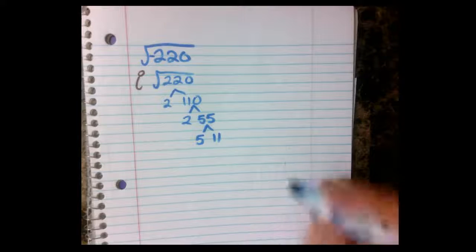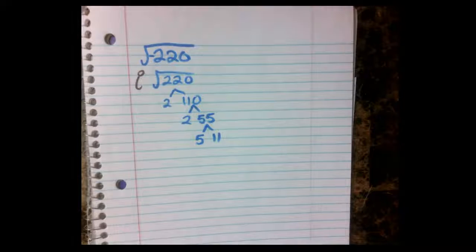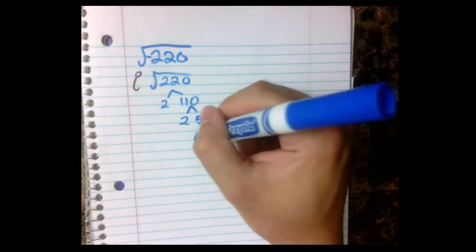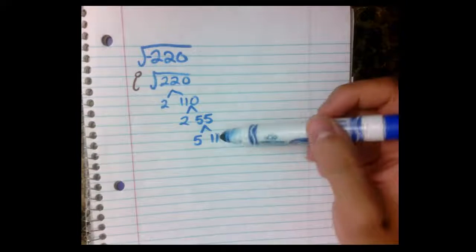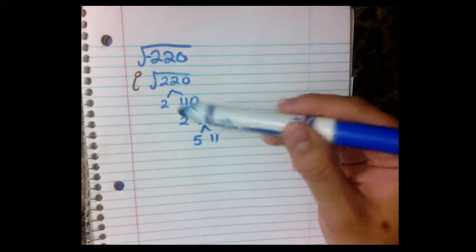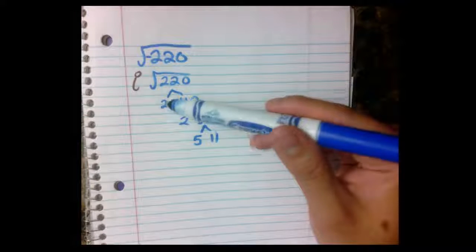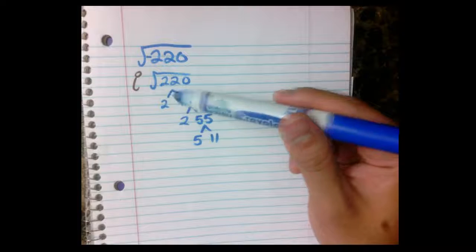So I can't go any further than this. So we're going to go ahead and stop here for breaking it down. And now I have all these prime numbers at the end of my branches. Sorry, I was covering up that 11. But all these are prime numbers that are at the ends of my branches. And you're only dealing with the numbers at the ends of each of these branches.